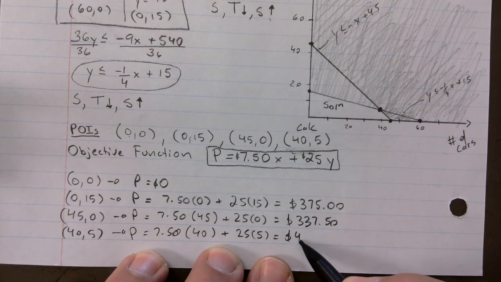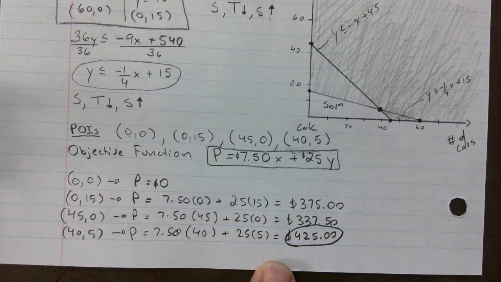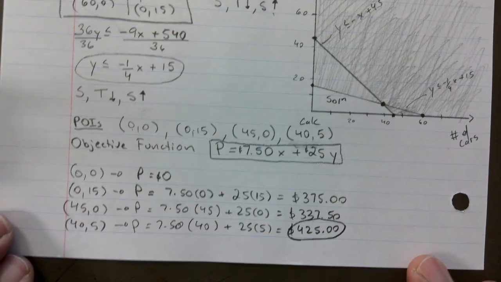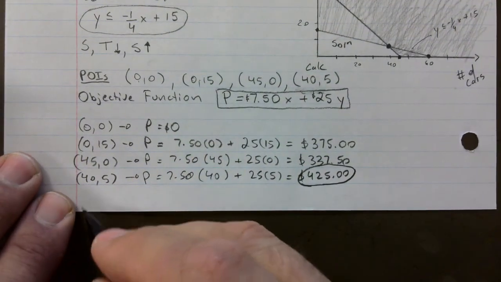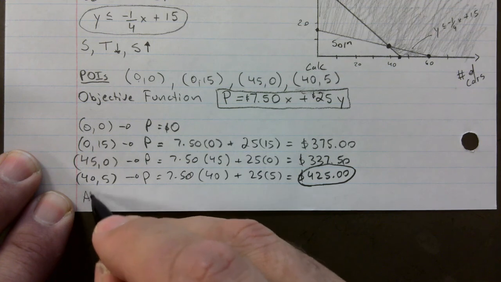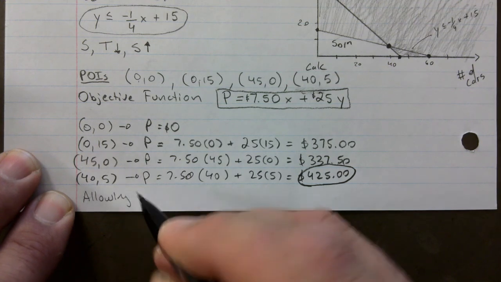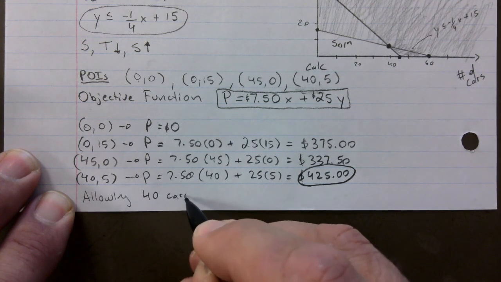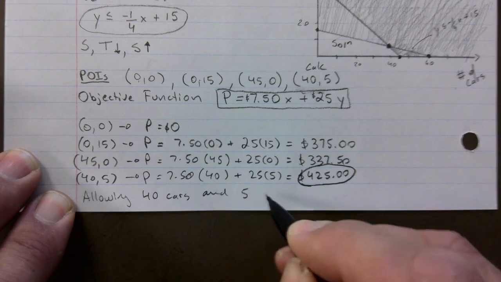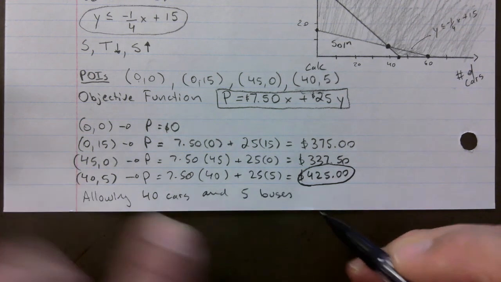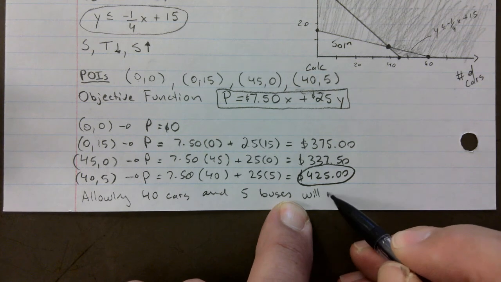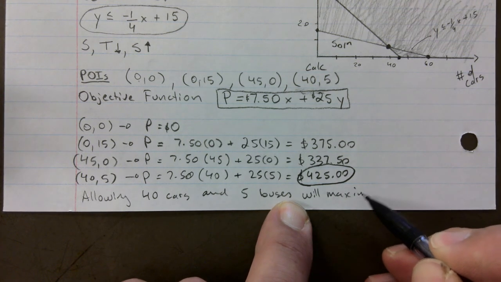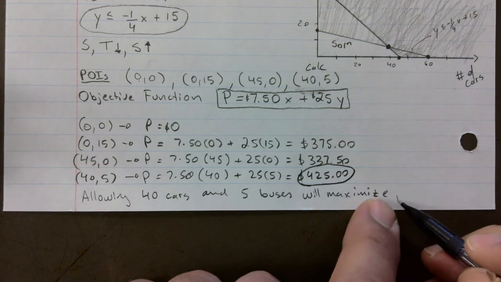Exactly. You circle it because that will maximize the output, but you have to answer as follows. Okay? Allowing 40 cars and 5 buses will maximize profit.